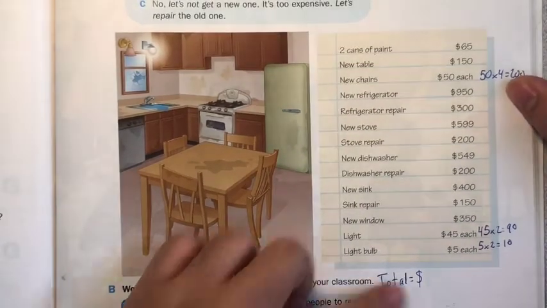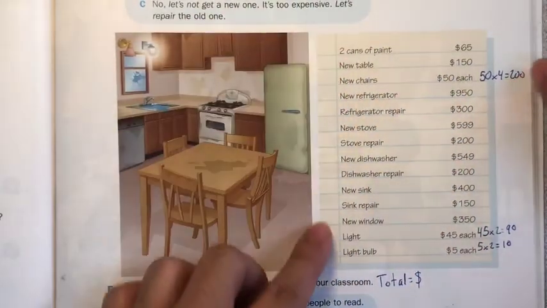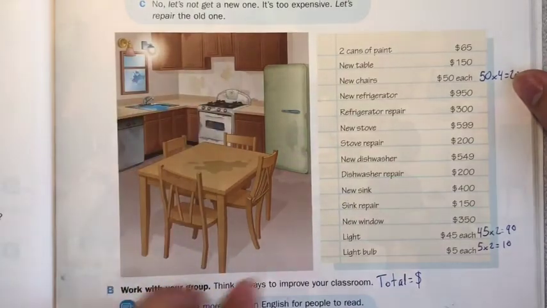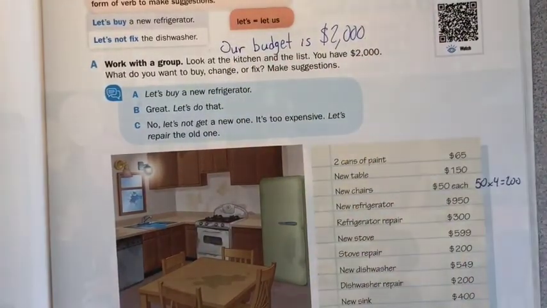So your homework is to make recommendations for fixing the kitchen. And remember, your budget is $2,000.